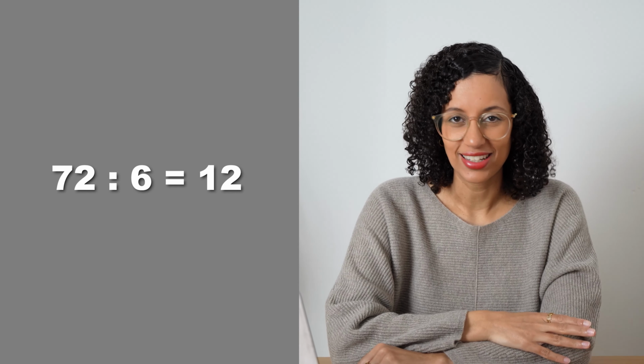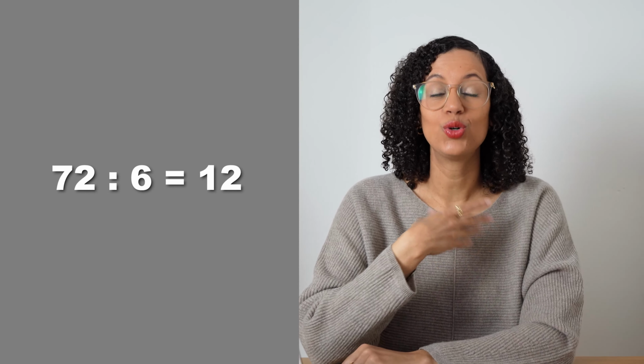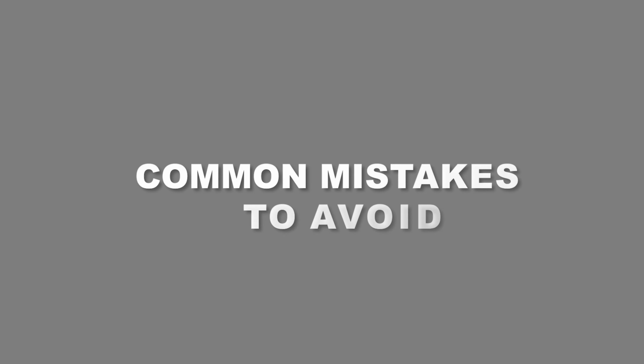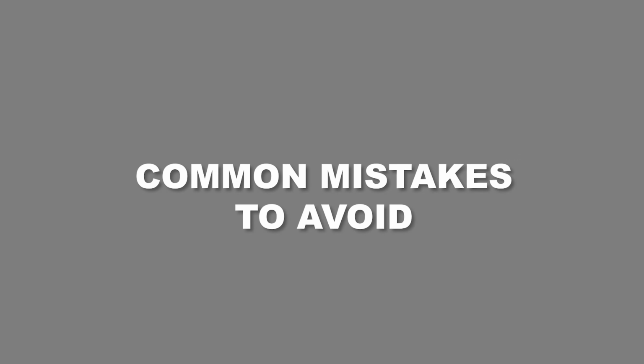Now, for example, let's take the 6% interest rate of an index fund. So 72 divided by 6 is 12. So that means it'll take you around 12 years to double your money. Now let's take a look at the common mistakes that people make when it comes to compound interest, and that keeps them from maximizing its power.